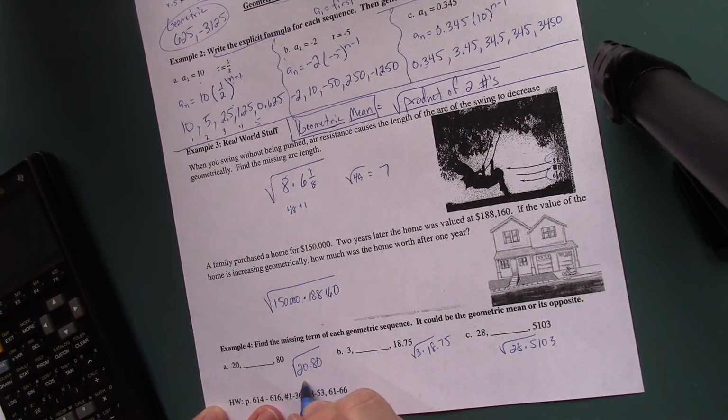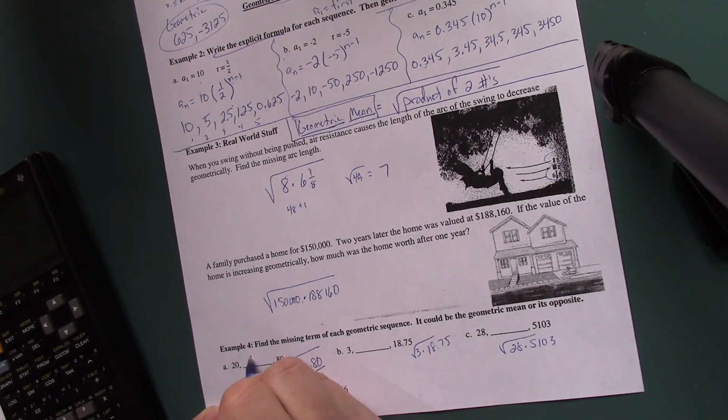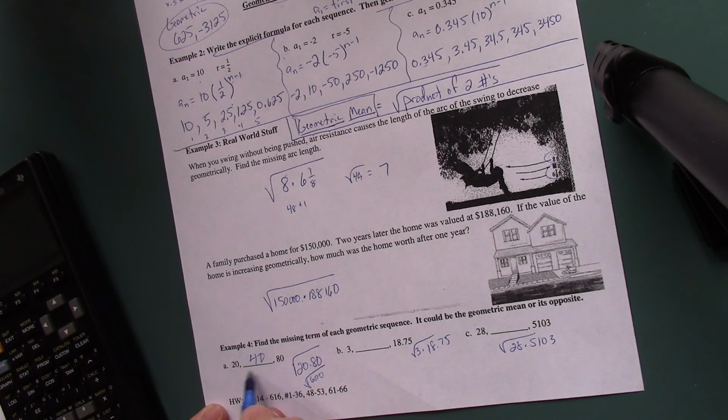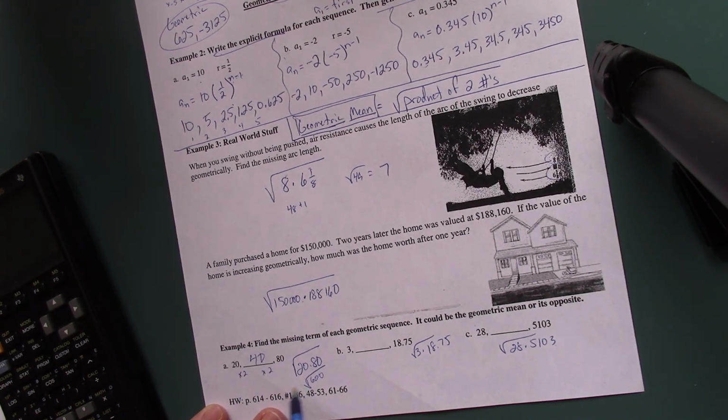Alright, so 20 times 80 is 1600. Square root of that is 40. And again, this should make sense. I'm going to come back to this one, by the way. This should make sense. This is times 2 and times 2. But here's the problem. It could also be times negative 2 times negative 2.